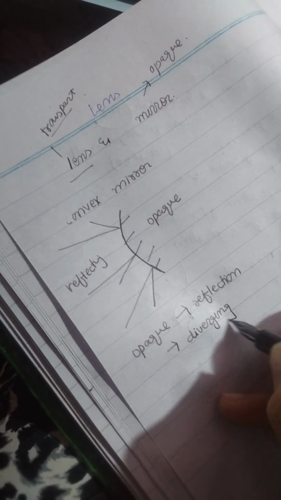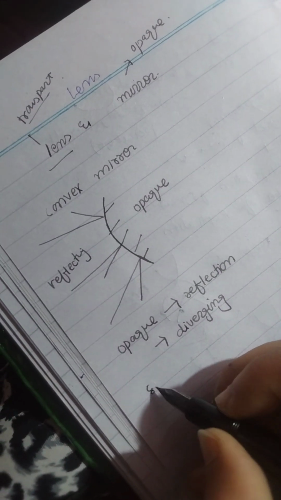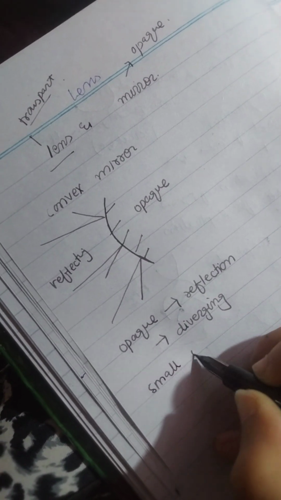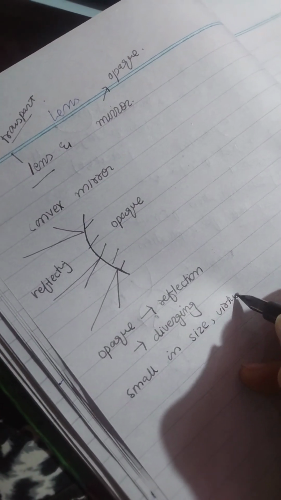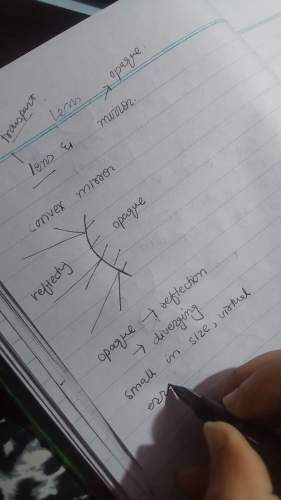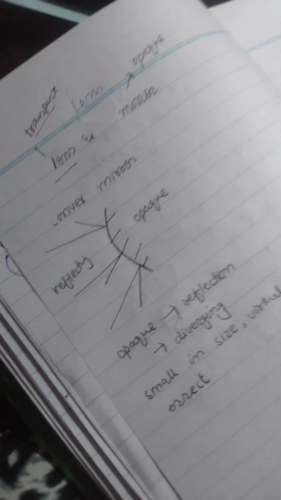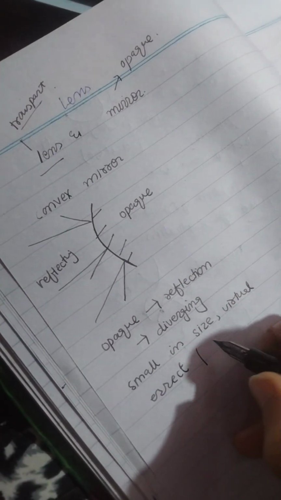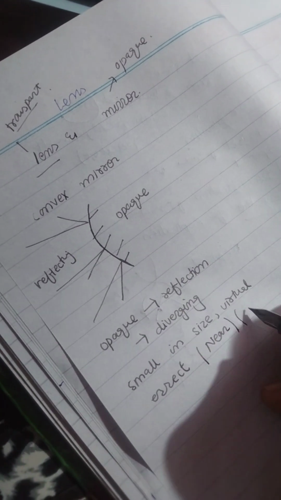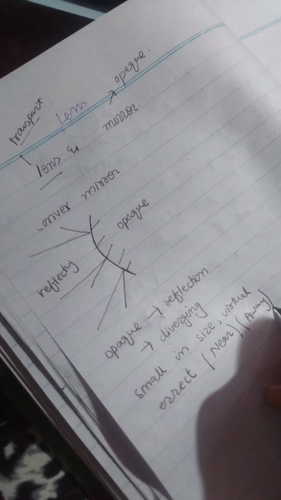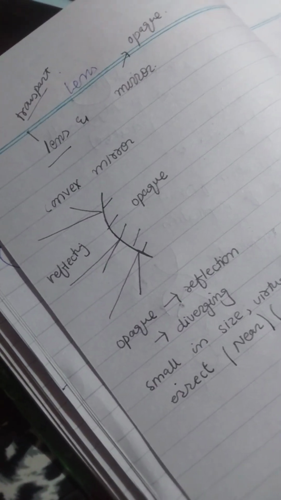So basically the image formed over here is very small in size, and it is virtual and erect. Always it is erect, virtual and small in size, either when the object is near or away from the mirror. So the image will always be small in size, right?